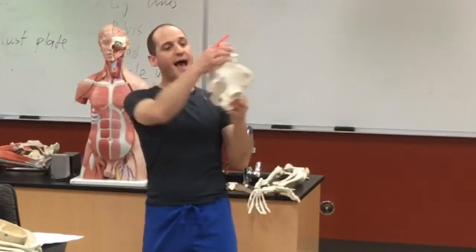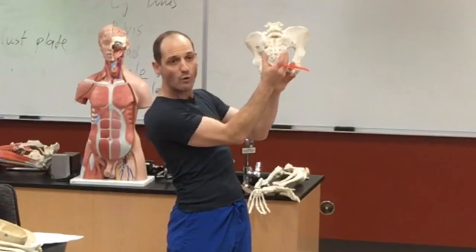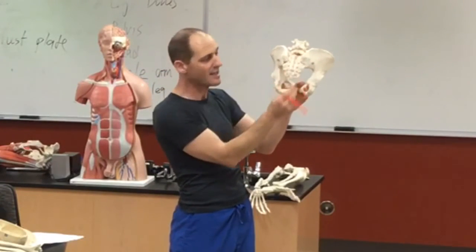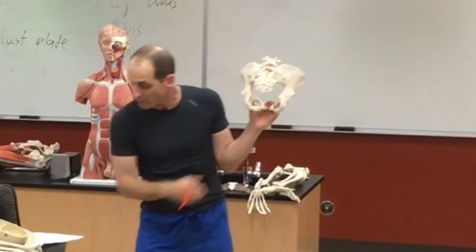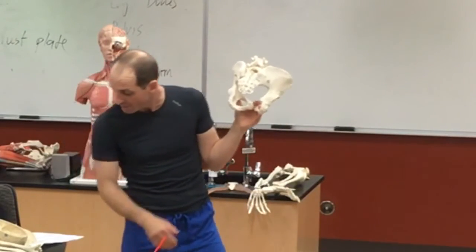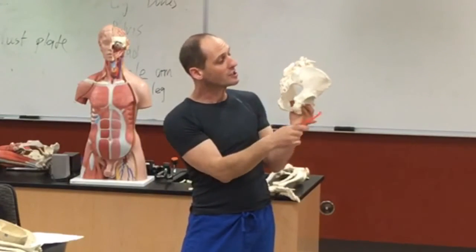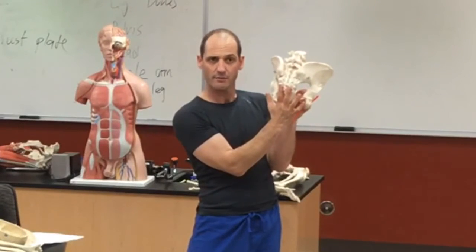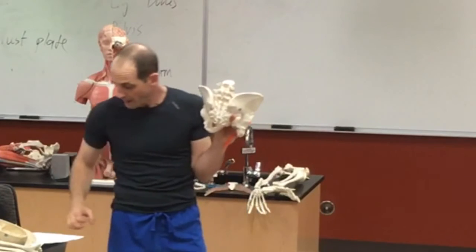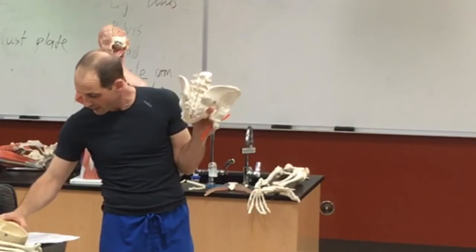The sacrum is basically the last bone of the spine, or the second last. We have the coccyx underneath, but we don't point the coccyx out for the test. So the sacrum is fused vertebrae together, and on each side we're going to have the pelvis. That's going to be next, or something coming up.